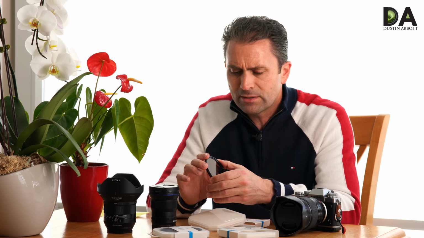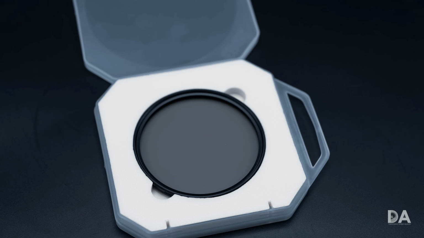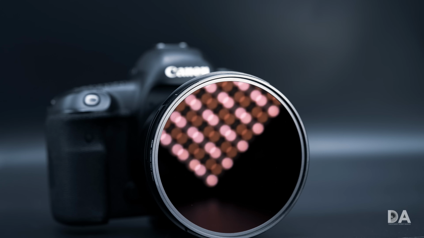The other thing is that they have nano coatings on both sides, both of the outer layers, and that helps to reduce reflections.